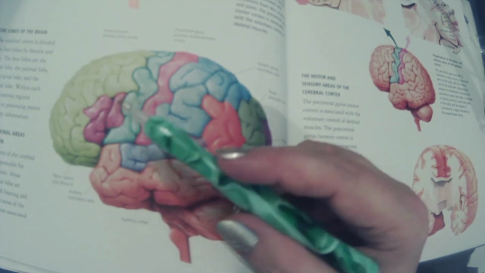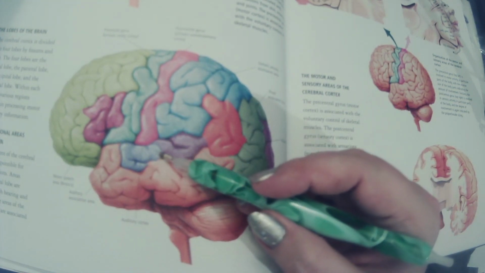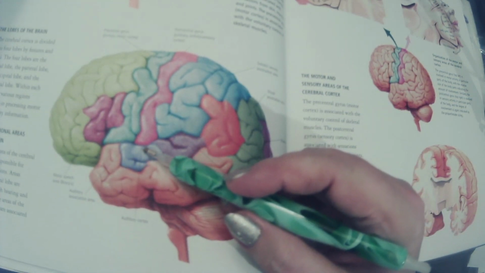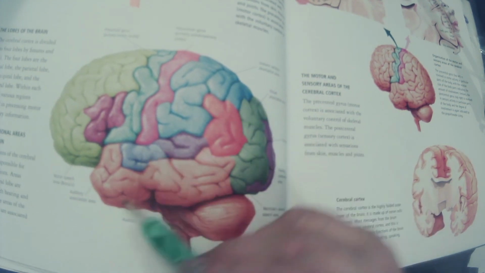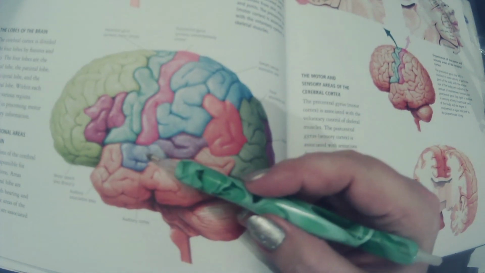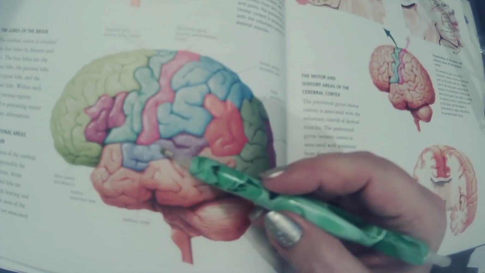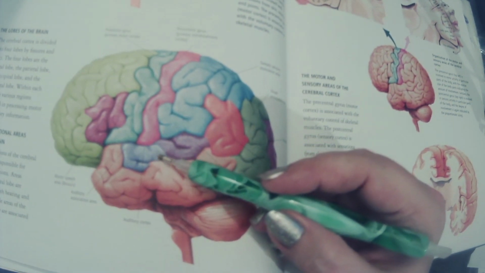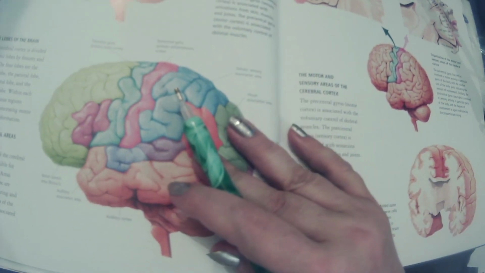If the arteries get blocked in this purple area here of the brain, which is the temporal lobe, you're going to have trouble with auditory, hearing, right?